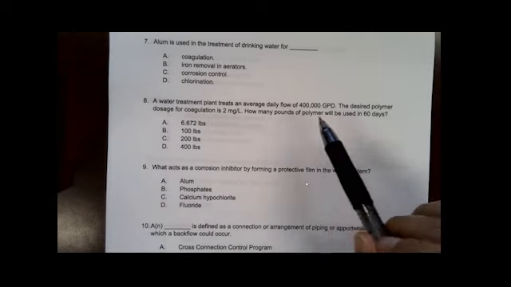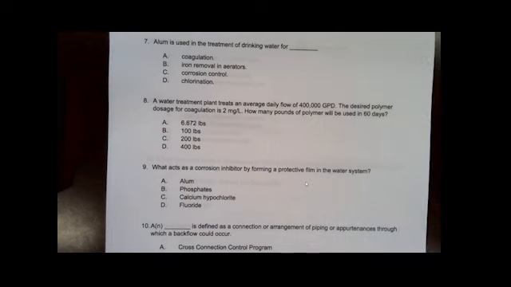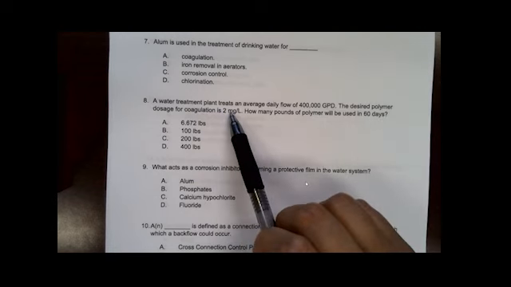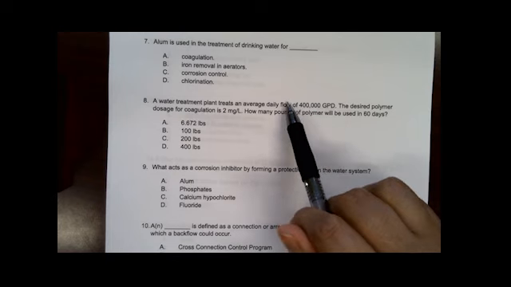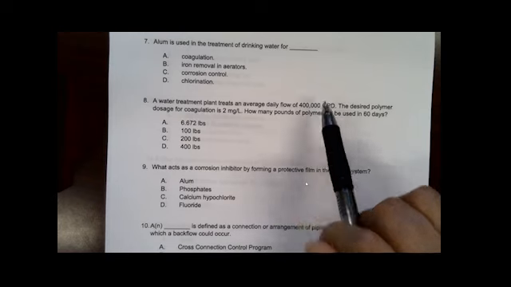They're asking for the pounds of polymer used in a 60-day period, right? So we see a concentration. We also see a flow of water treated, in this case per day. So we know we're going to be using the part per million equation to find the pounds of polymer used, right? Let's again start with the part per million equation that can be found on the formulation sheet.